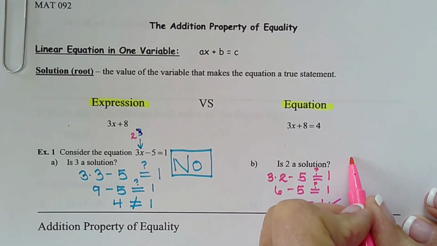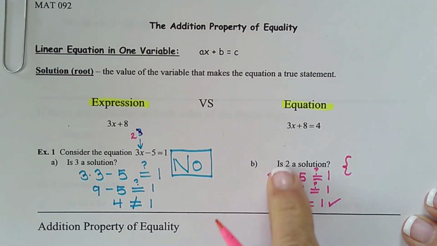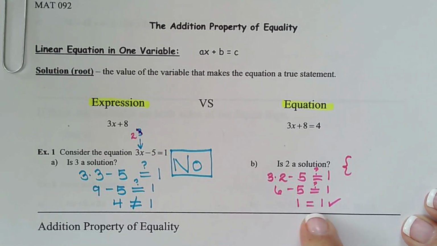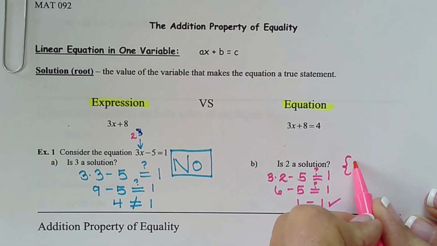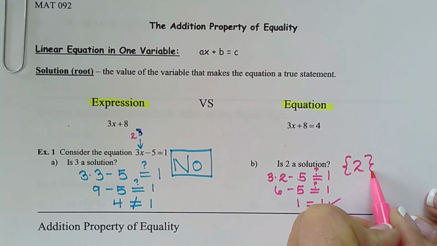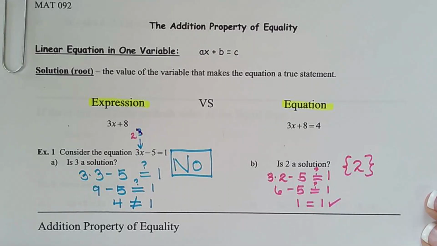So then what we will learn to do is, once you've verified that it's a valid solution, a true statement, then you take the solution and put it in solution sets to show that it's a valid solution. So this one would be a yes.